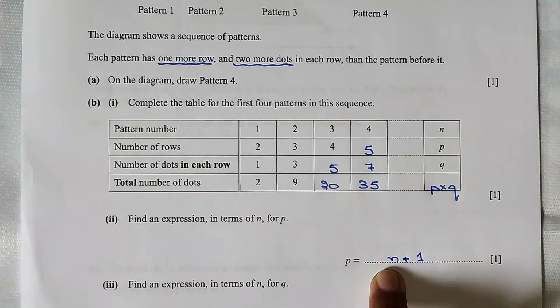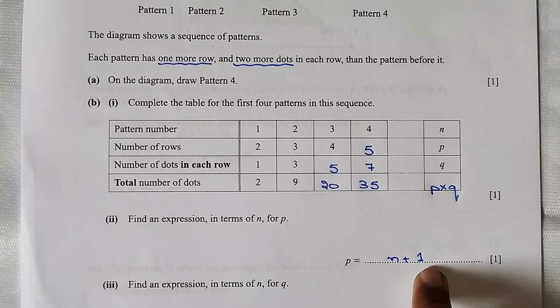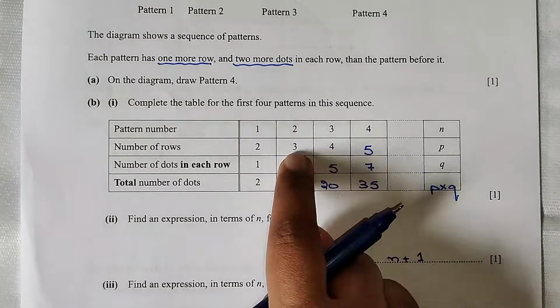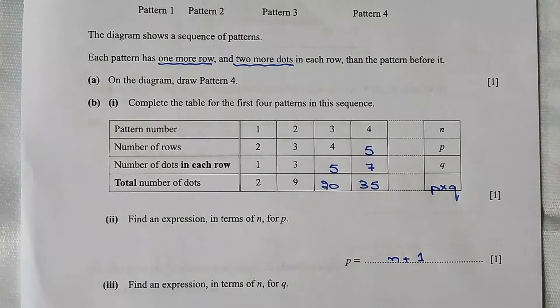When n is 1, adding 1, 1 plus 1, 2. When n is 2, 2 plus 1, 3. 3 plus 1, 4, and so on.